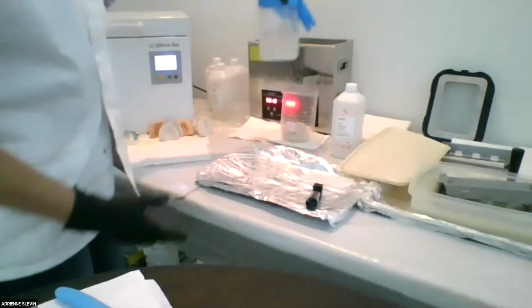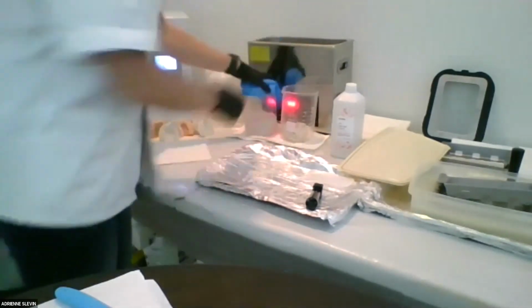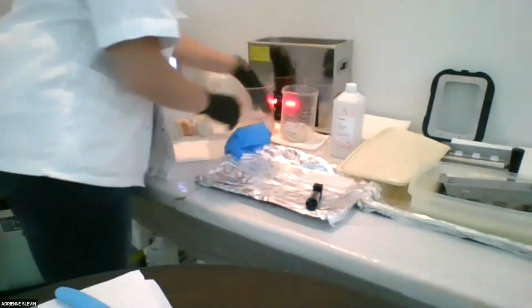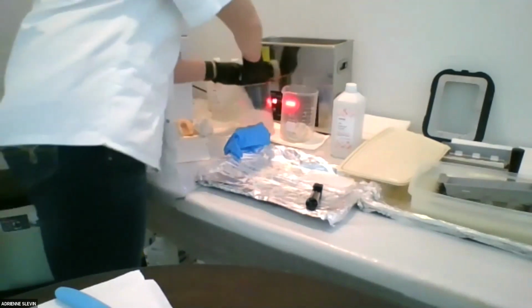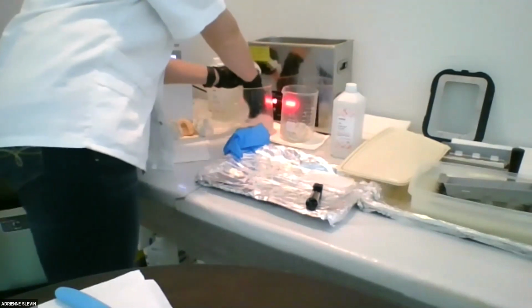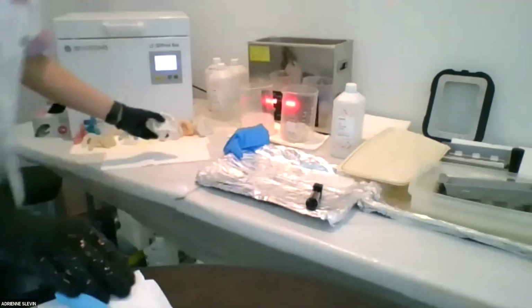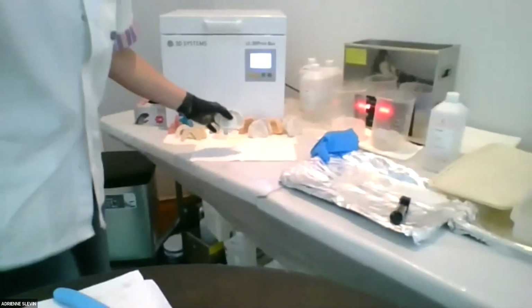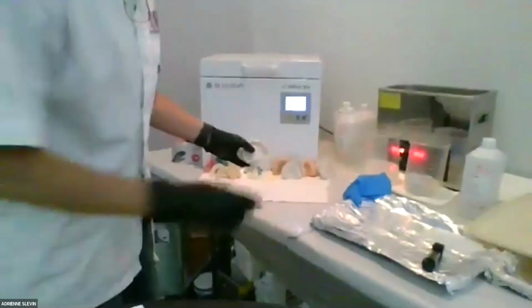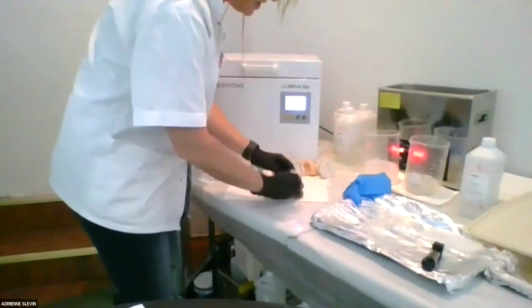Okay, these parts have gone through their clean bath. So I'm just gonna pull those out. And when you let your parts dry, you can use compressed air. But when you let your parts dry, you can see here that I have all of my parts kind of leaned up like this, and they'll dry much faster.